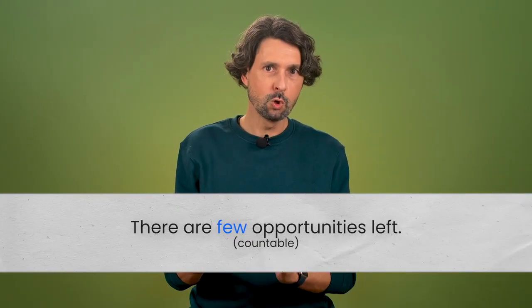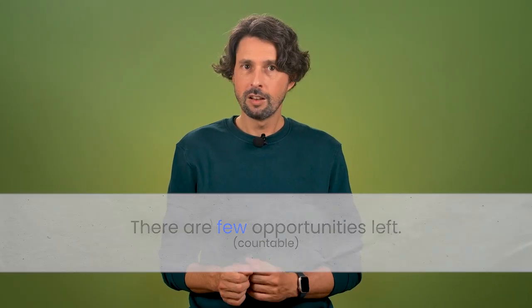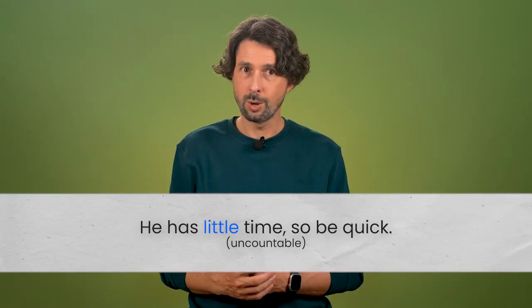Using few and little. Few is used with countable nouns to indicate a small number. There are few opportunities left. Little is used with uncountable nouns, suggesting a small quantity or amount. He has little time, so be quick.